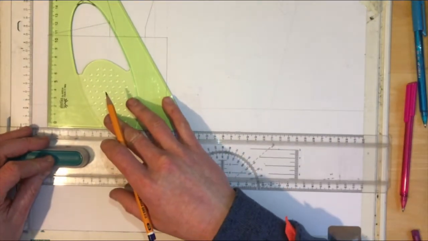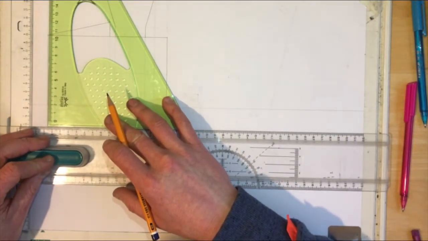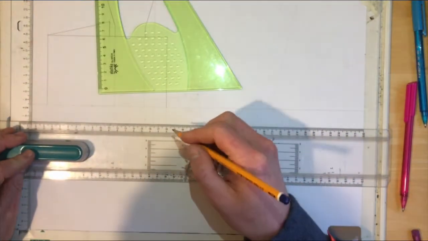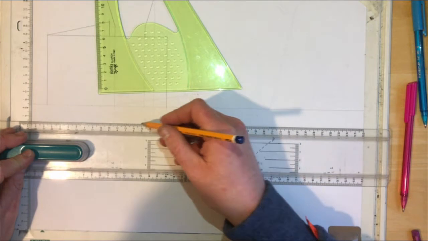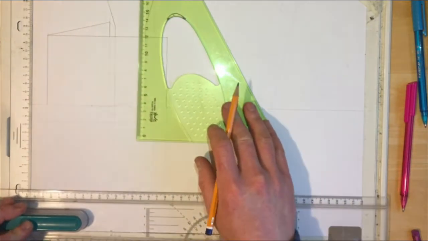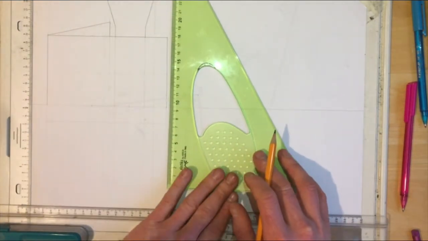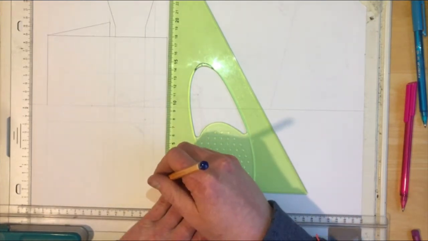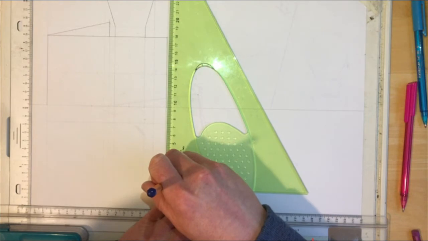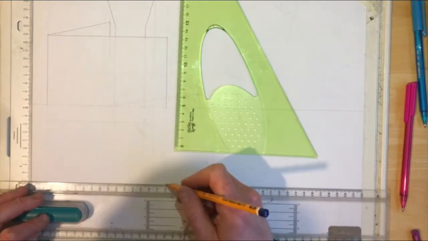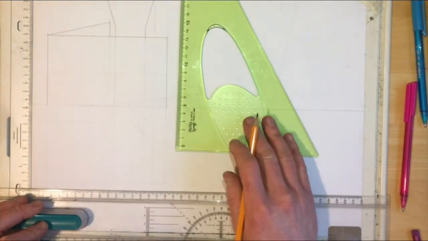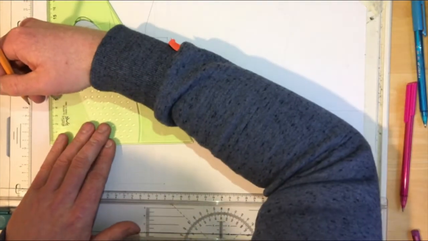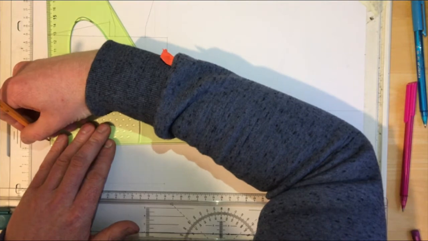Okay, so I'm going to come down about 20 mil. And start from measurement. So the overall is coming down 74 there to the very front. And the triangle piece on top comes down 24.